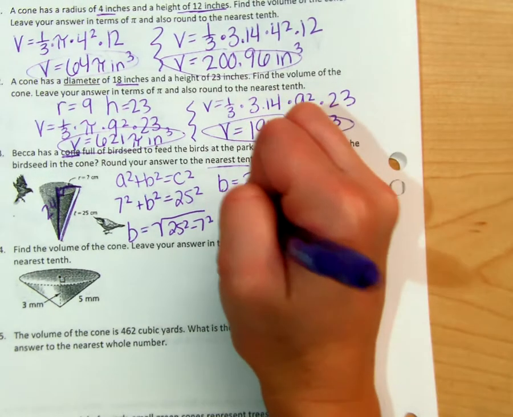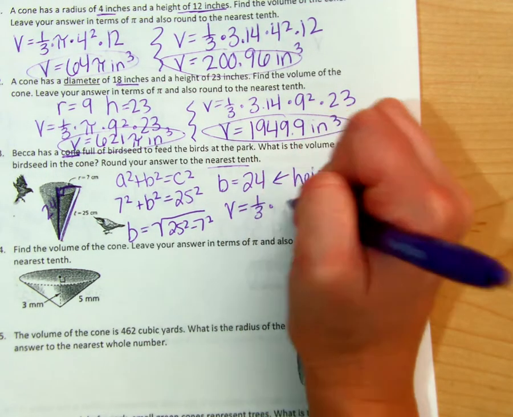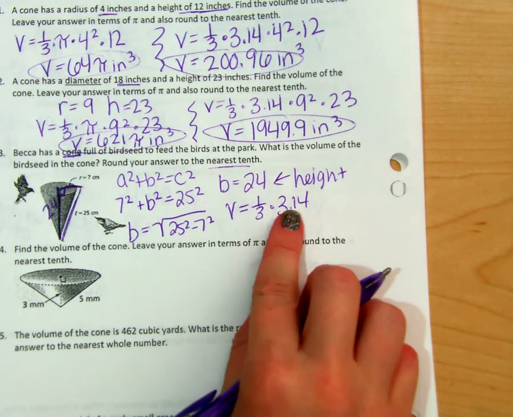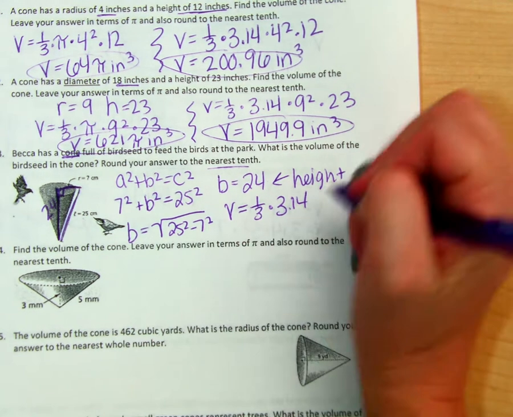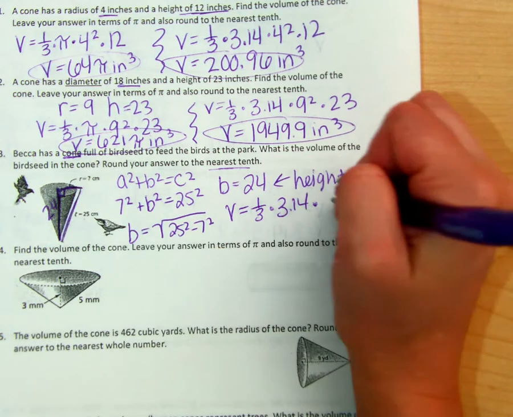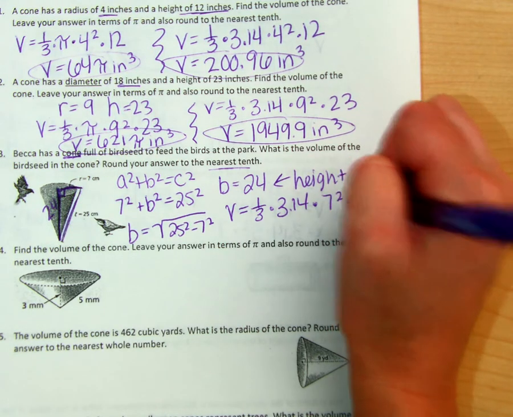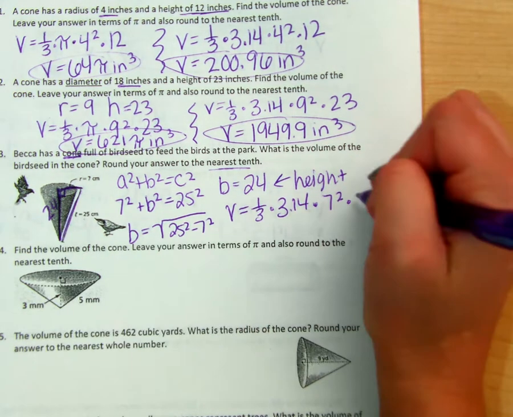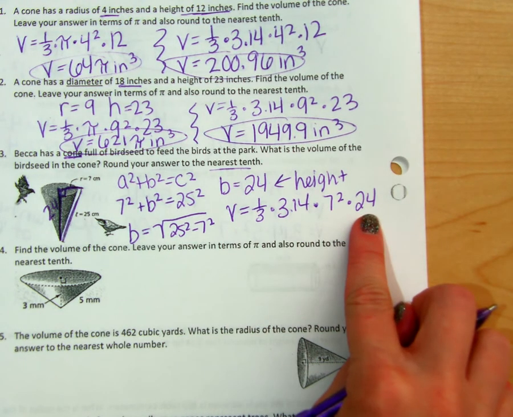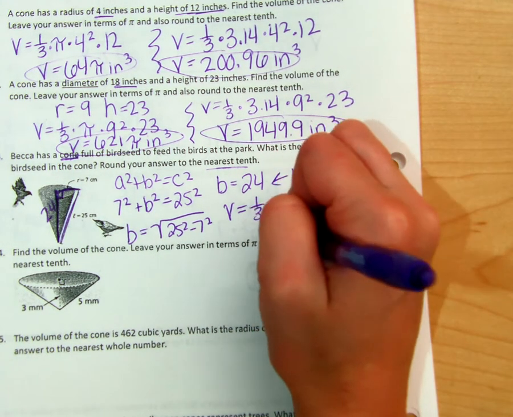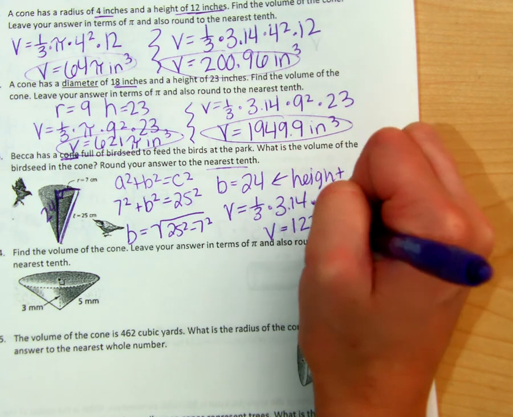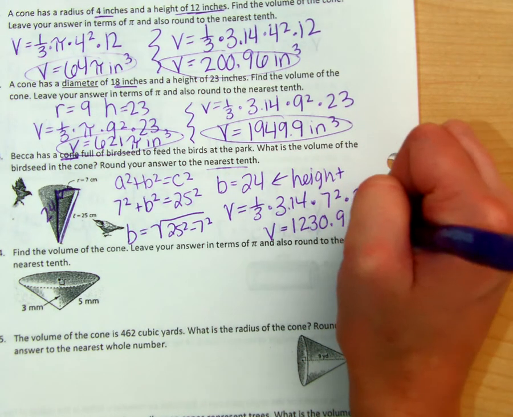Volume equals 1/3 times 3.14, because we need to find it as a decimal. Our radius originally is 7, that didn't change, and we just found the height to be 24. Plug all this in your calculator, and you will end up with a volume of 1,230.9 centimeters cubed.